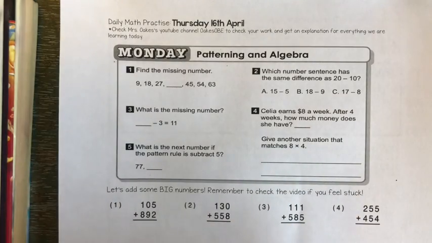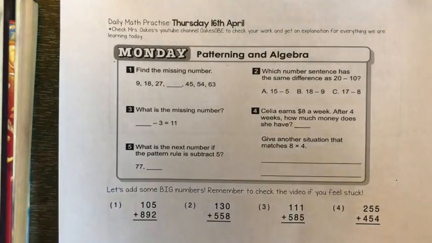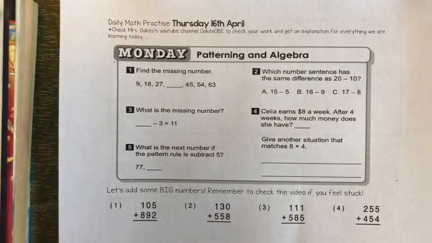All right, grade 2 and grade 3, let's get started with our math for today. I am so excited that you're here, and I'm so excited that it's math time.